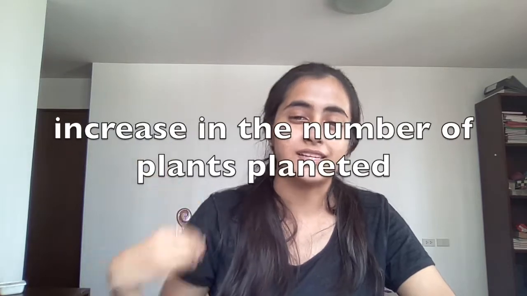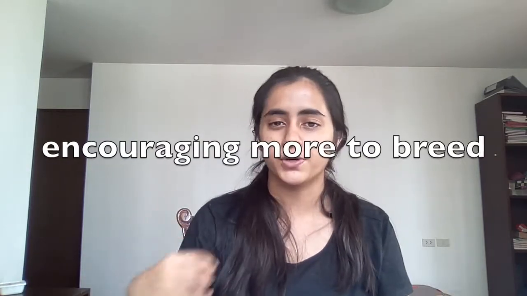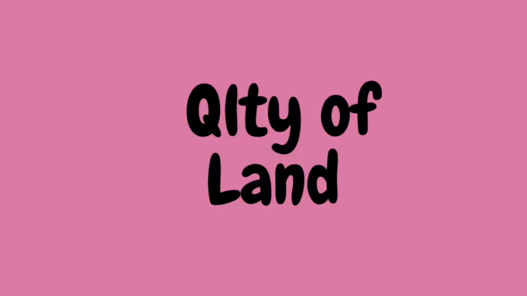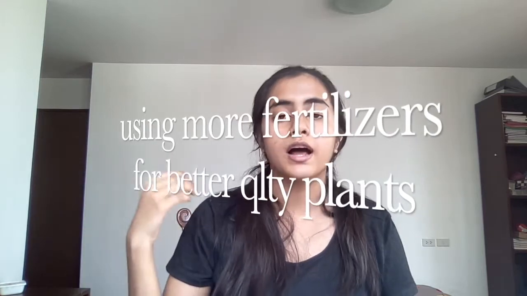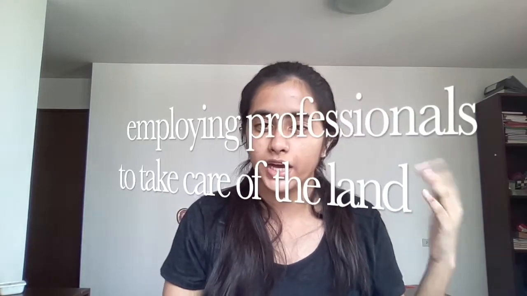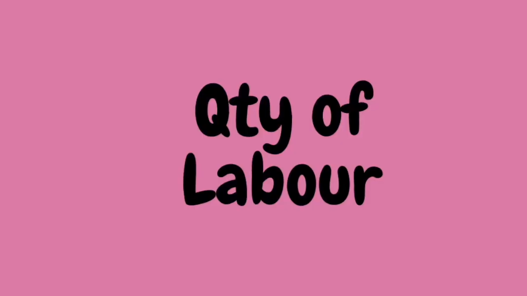So changes in the quantity of land are caused by more planting of plants, or encouraging more animals to breed, or building artificial islands or land, etc. And changes in the quality of land can be caused by using more fertilizers, irrigation, and hiring professionals to take care of the land, etc.